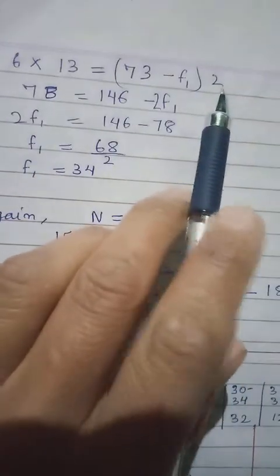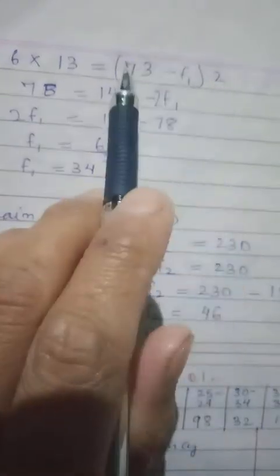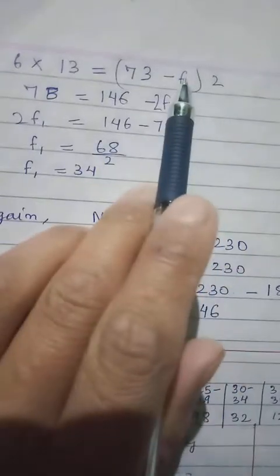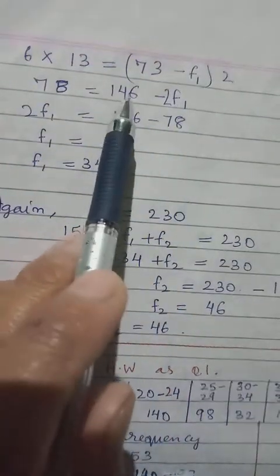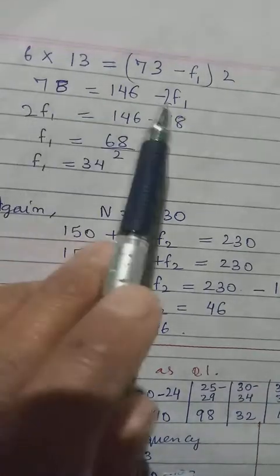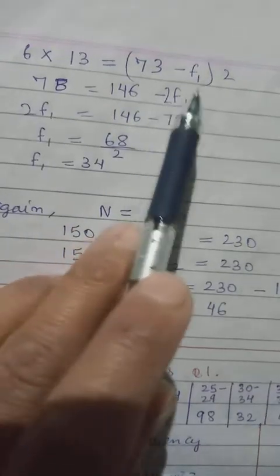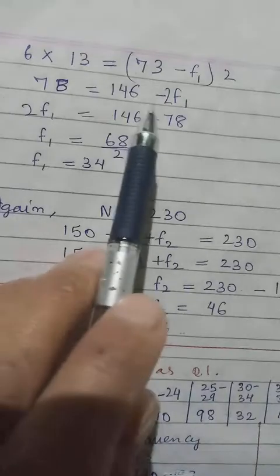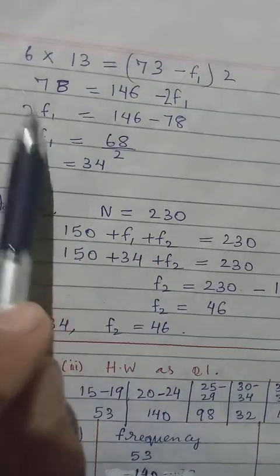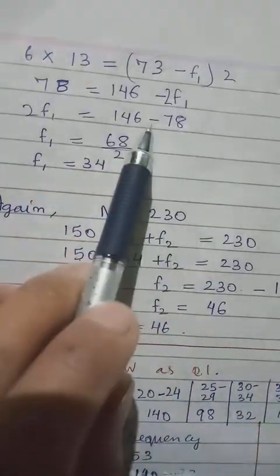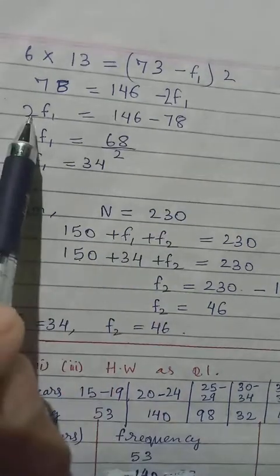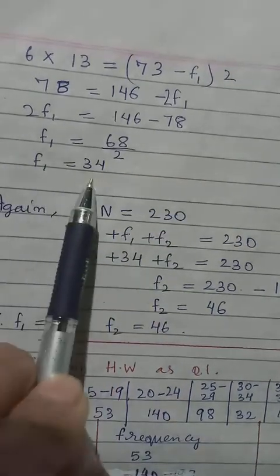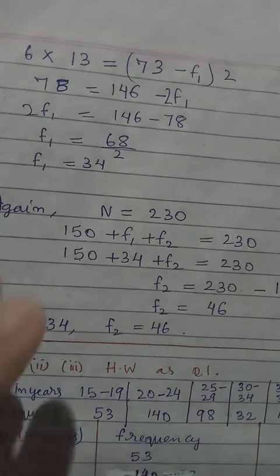Then this 2 which is outside we multiply, 2 into 23, 2 into F1. Then we want F1, so separate F1 and numbers. This is minus, take the side it becomes plus, this is plus, take the side it becomes minus. So we get 68, then we divide by 2, finally F1 equals 34.